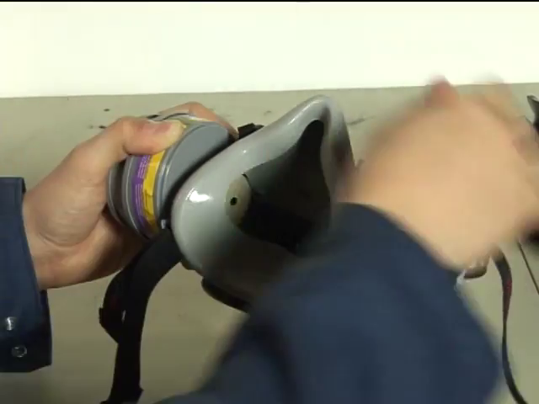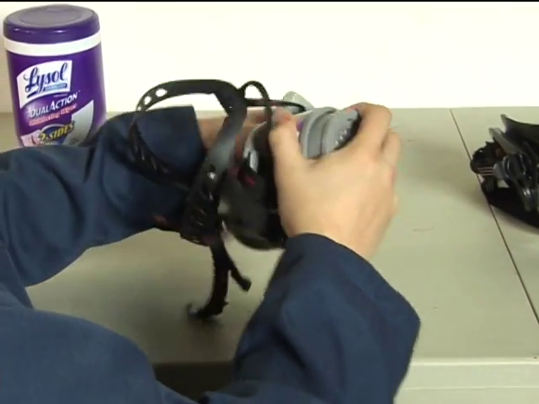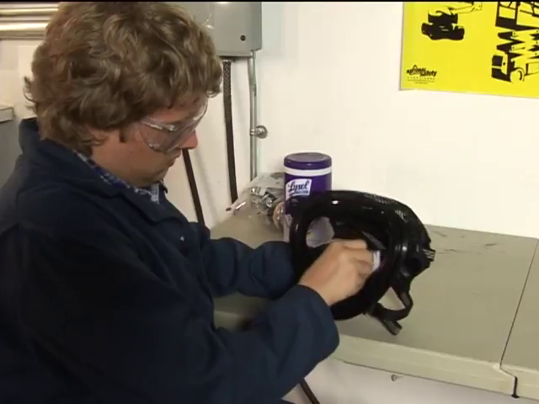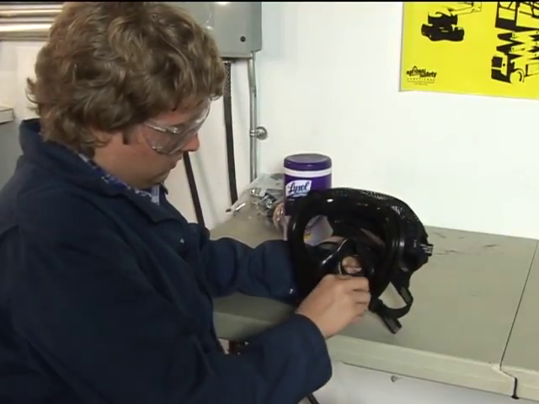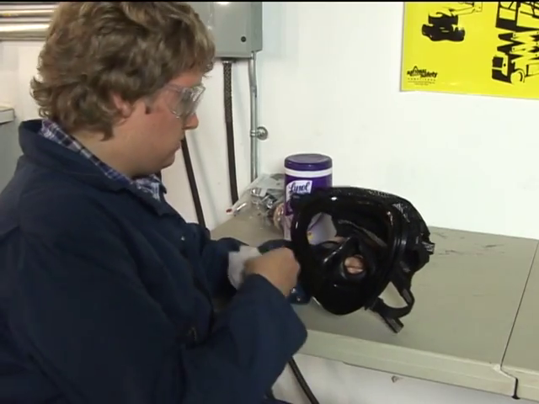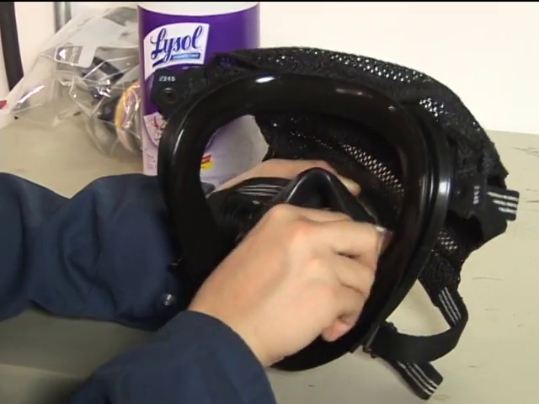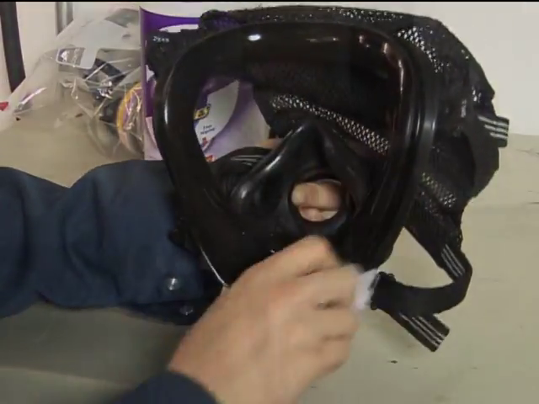Respirators issued for the exclusive use of an employee should be cleaned as often as necessary to be maintained in a sanitary condition. Respirators issued to more than one employee or worn by more than one employee should be cleaned and disinfected before being worn by different individuals. Respirators maintained for emergency use should be cleaned and disinfected after each use.